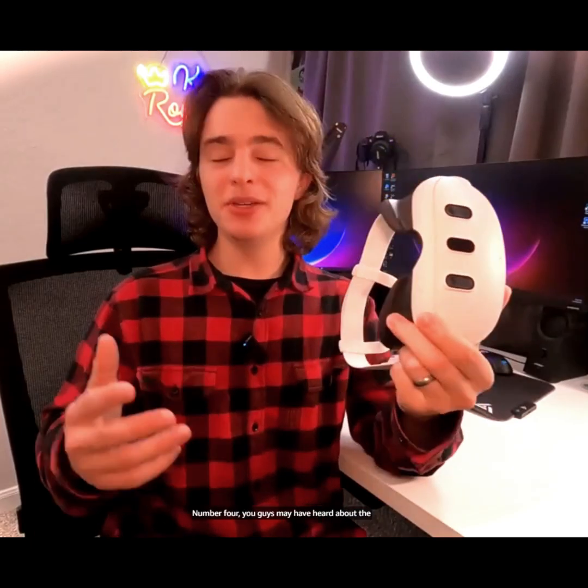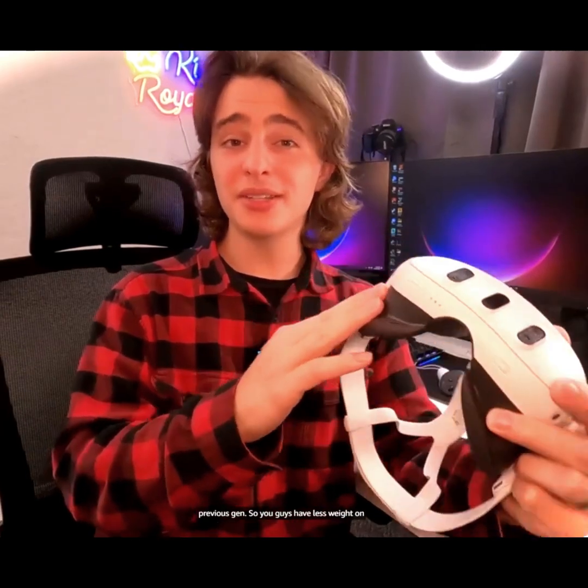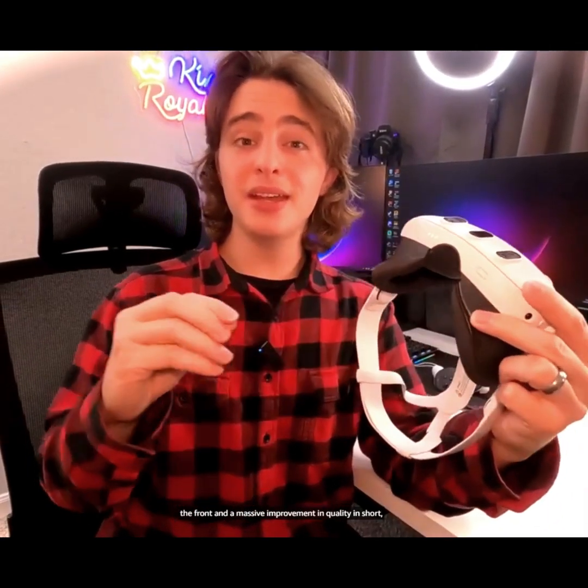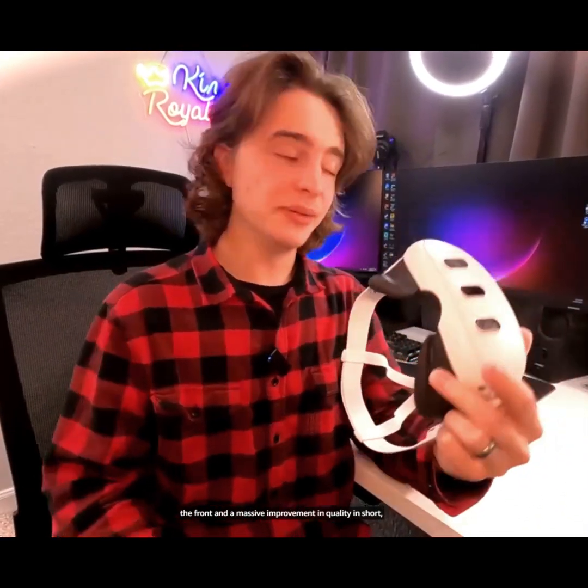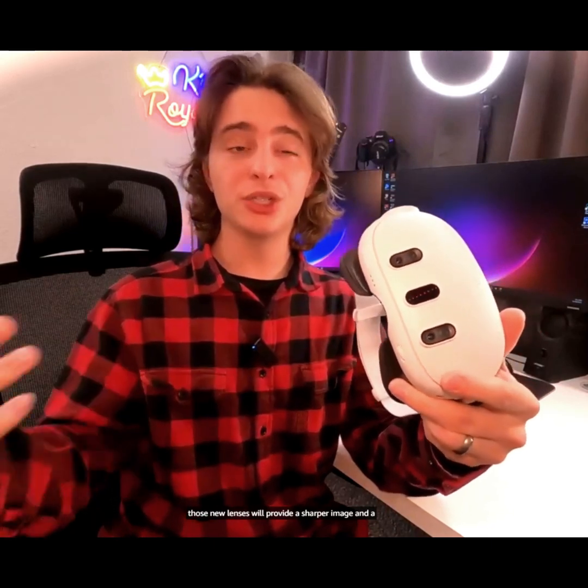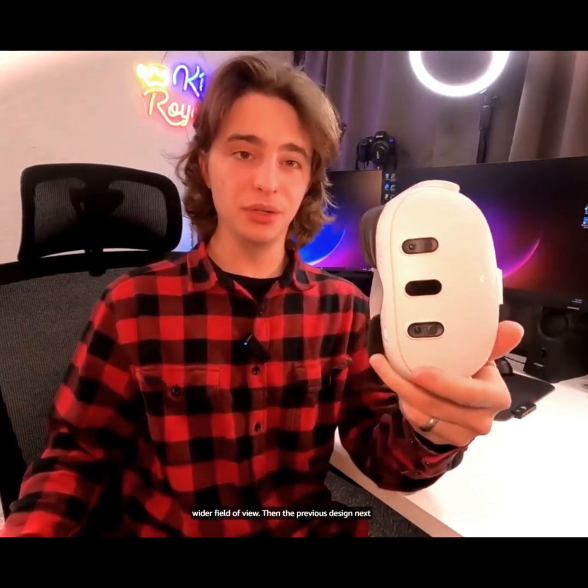All right, number 4, you may have heard about the pancake lenses, and it's a pretty interesting analogy, but the way I see it is pancakes are pretty thin and these lenses are pretty thin, which means that the actual headset is smaller than the previous gen, so you have less weight on the front and a massive improvement in quality. In short, those new lenses will provide a sharper image and a wider field of view than the previous design.